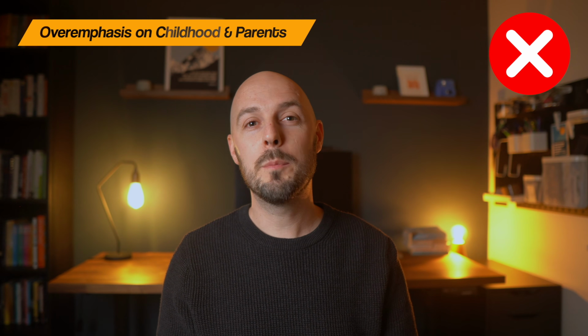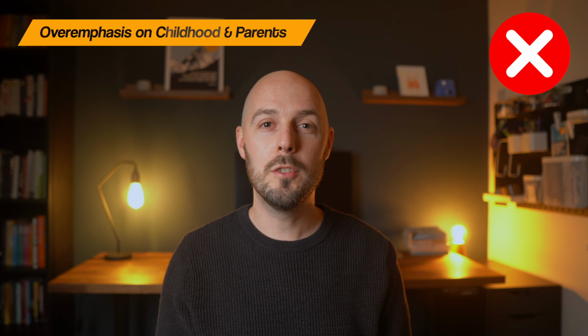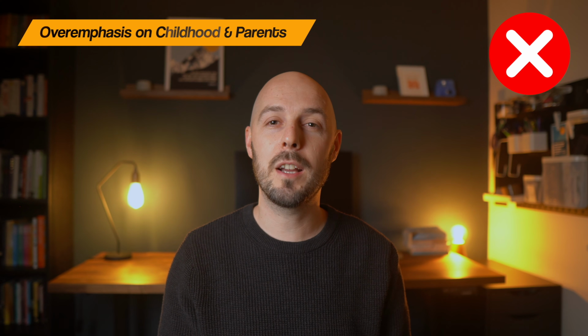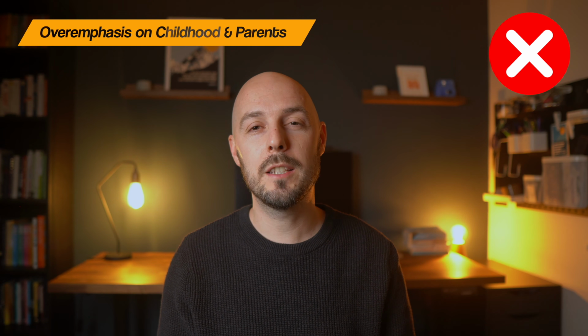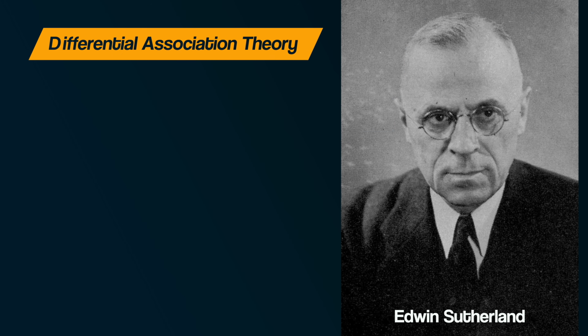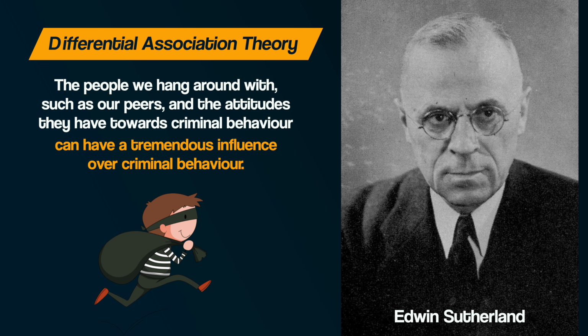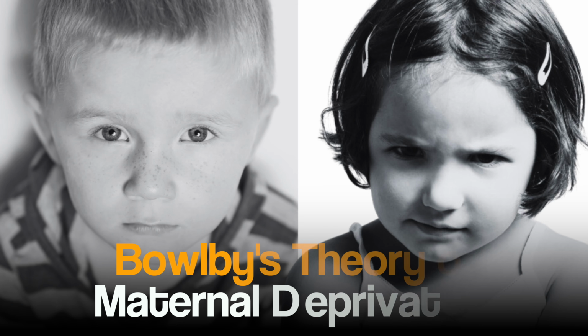Another way his theory has been criticised is because of its overemphasis on childhood and parental influence. While earlier experiences are undoubtedly important, this explanation tends to downplay the role of other environmental factors that can influence criminality. For example, Sutherland proposed the differential association theory, which suggests that the people we hang around with, such as our peers, and the attitudes they have towards criminal behaviour can have a tremendous influence over criminal behaviour.